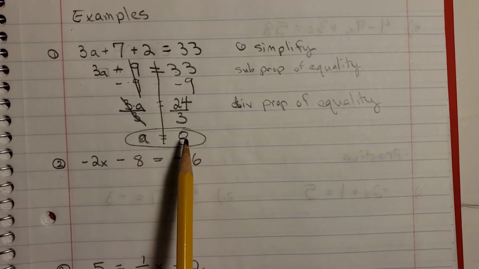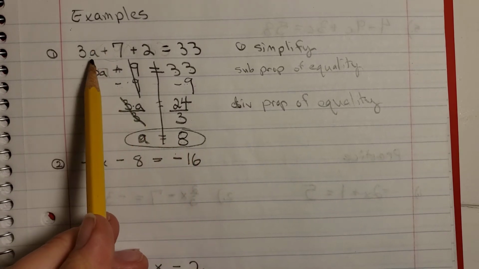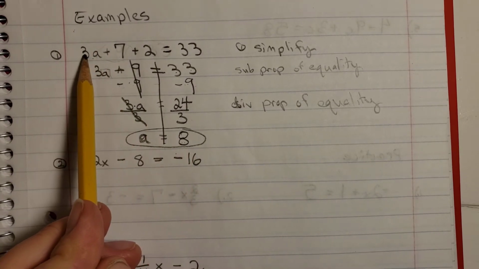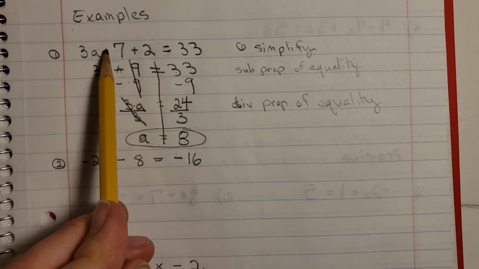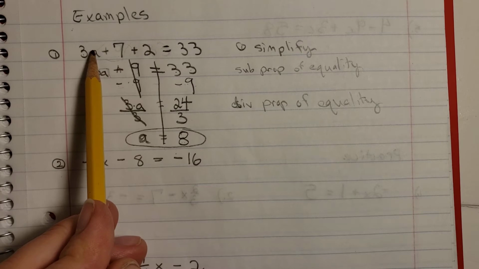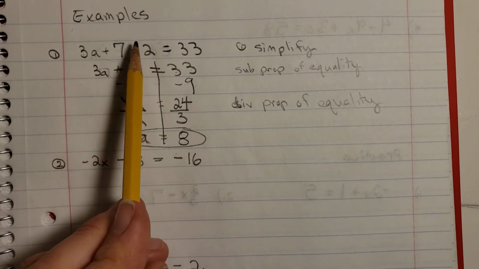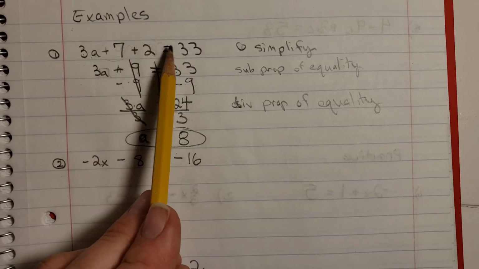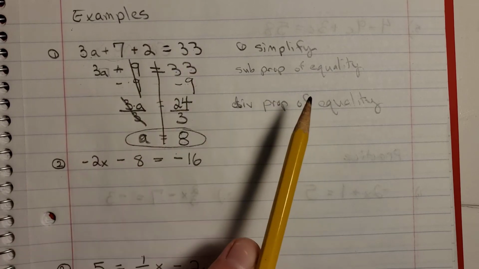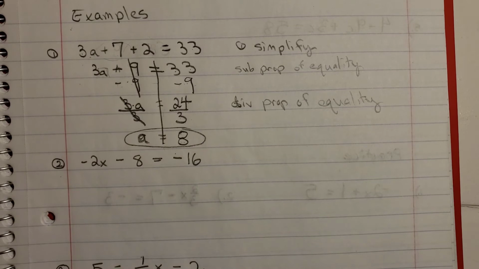Now we can check that quickly in our heads. Let's go back to the original. What if I did 3 times 8? What would I get? 24. Then add 7 to 24, 31. Then add the 2 to 31, 33. So this whole left side would equal the right side of 33. So you can quickly check your answer.